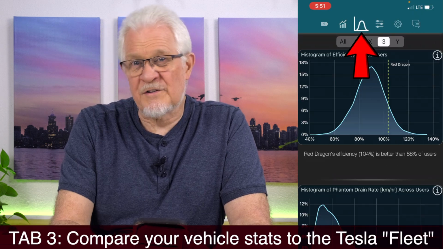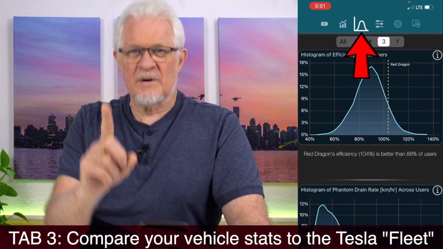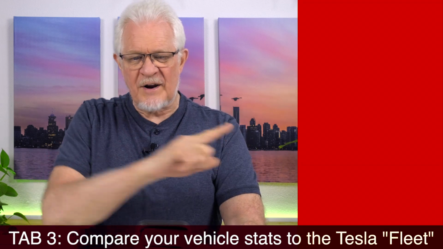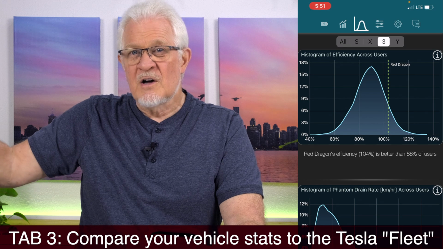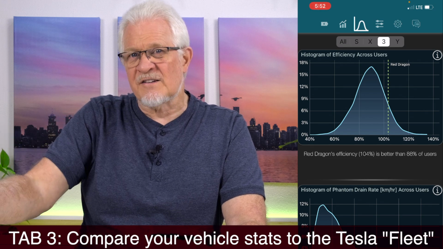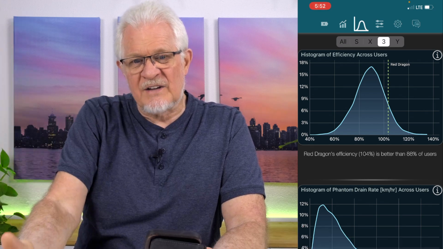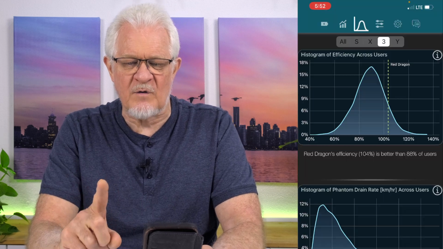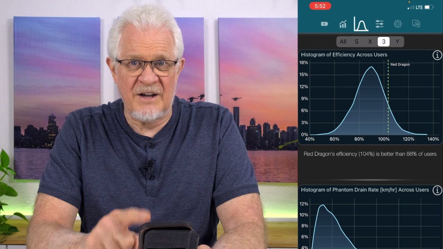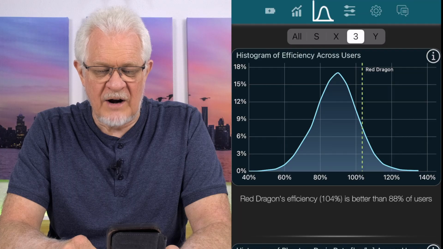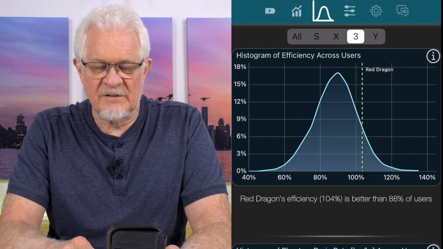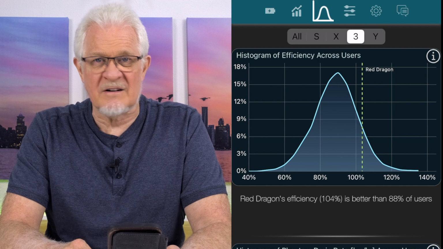Number 3, and this third tab here is an important one because it compares your car with the rest of the Tesla fleet of users of the Stats app who've allowed their data to be shared. And let's hope that number grows over time into many, many thousands. But it still provides a very effective way. If I look at the histogram of efficiency, it says Red Dragon's efficiency is better than 88% of users.